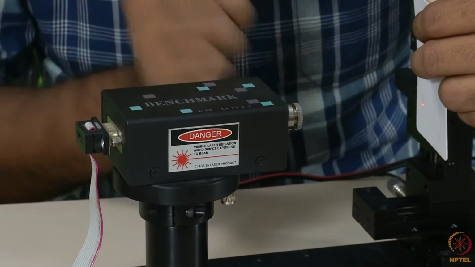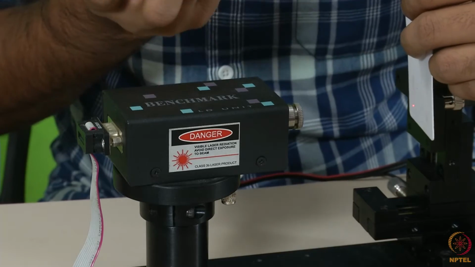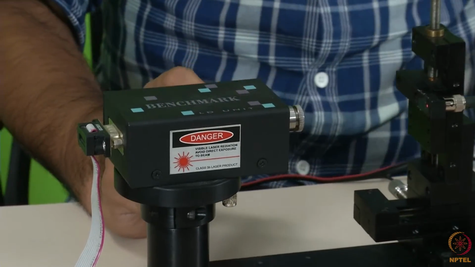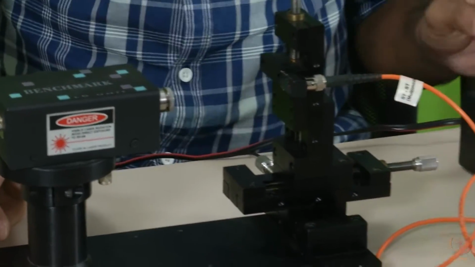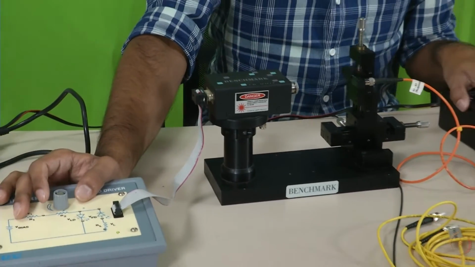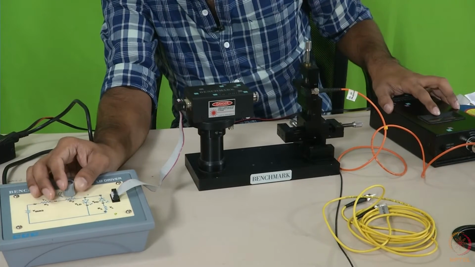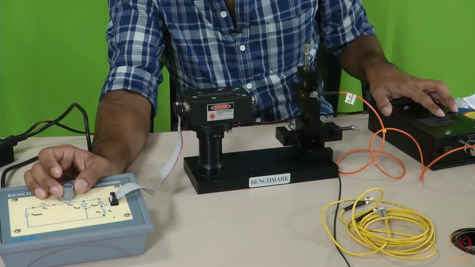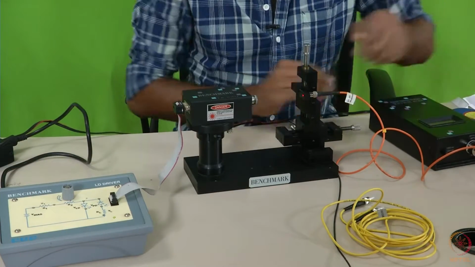And once you can make the spot fall within the numerical aperture of the fiber, light should get coupled into the fiber. So that's what you are going to do. So I have put it in here. I will try to increase the current now and see the measurements in this photodiode. So as you can see, not much light is actually getting coupled here. I'll keep increasing it. Now the laser turned on. Still almost nothing is coming here.